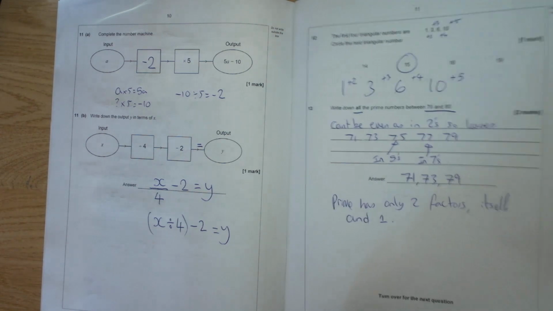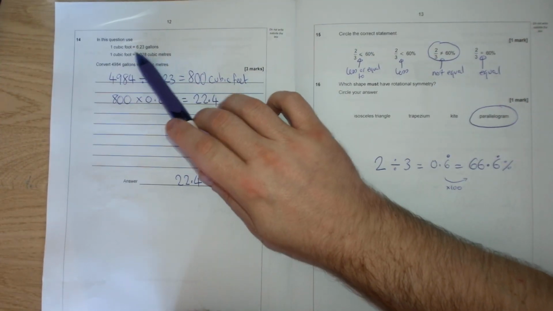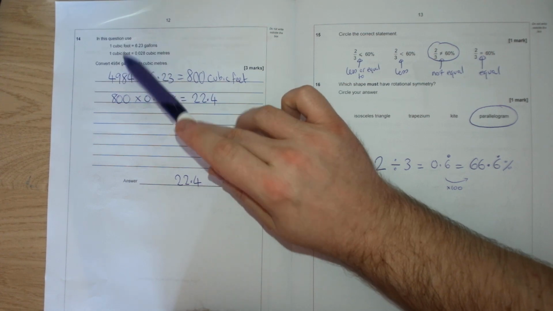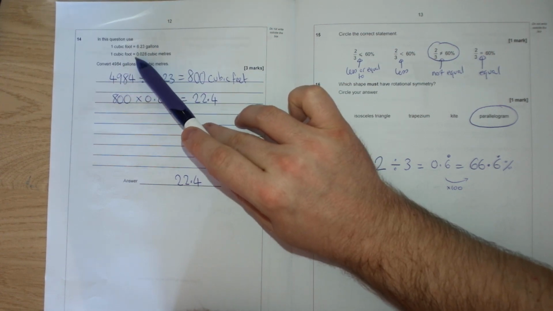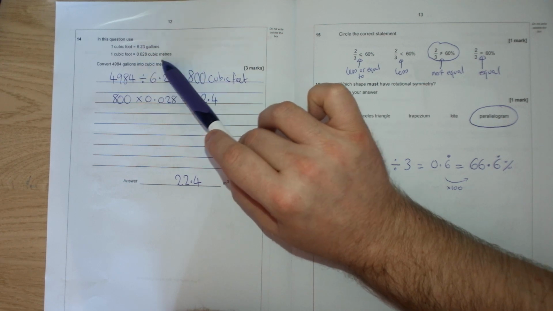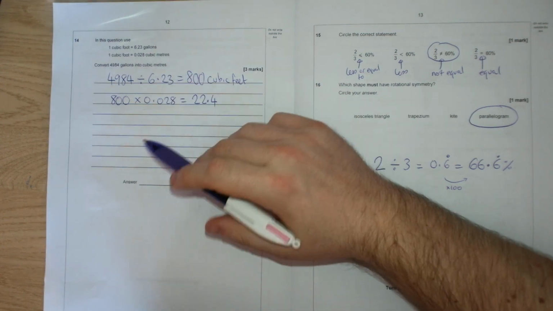So our next question, question 14. In this question we are given some information, some links. 1 cubic foot is 6.23 gallons, and 1 cubic foot is also equal to 0.028 cubic meters. We need to turn gallons into cubic meters.